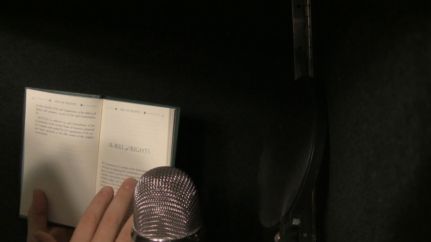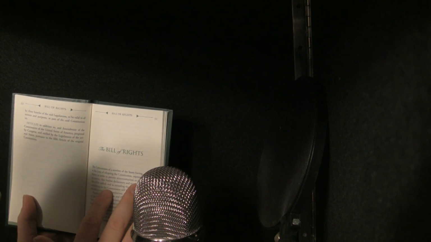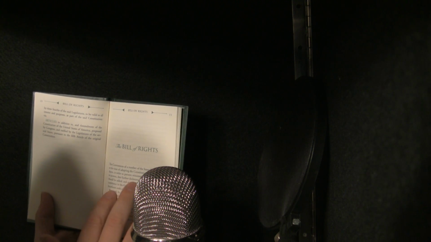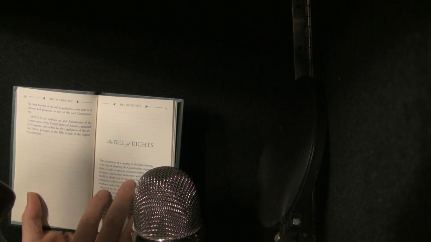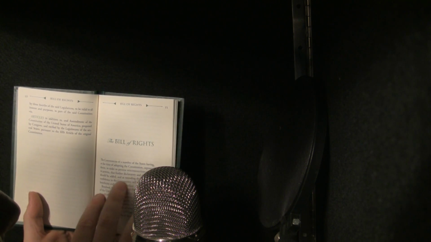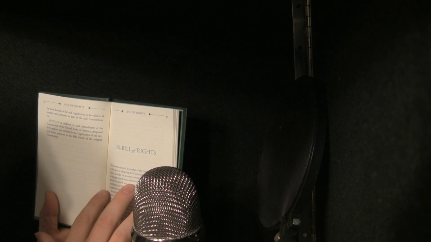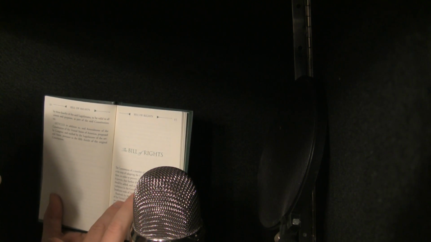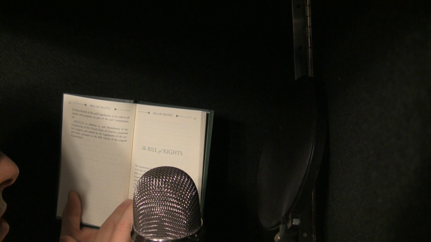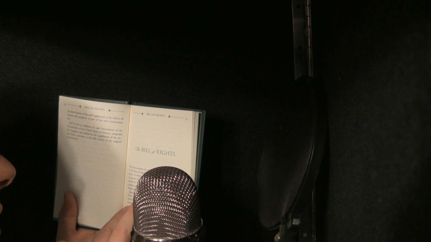The conventions of a number of states, having at the time of adopting the Constitution expressed a desire, in order to prevent misconstruction or abuse of its powers, that further declaratory and restrictive clauses should be added, and as extending the ground of public confidence in the government will best ensure the beneficent ends of its institution.